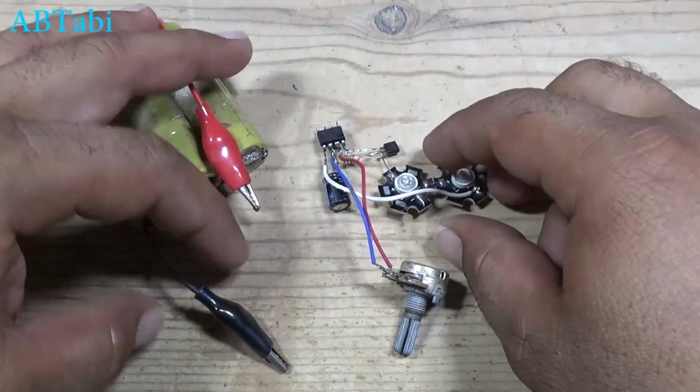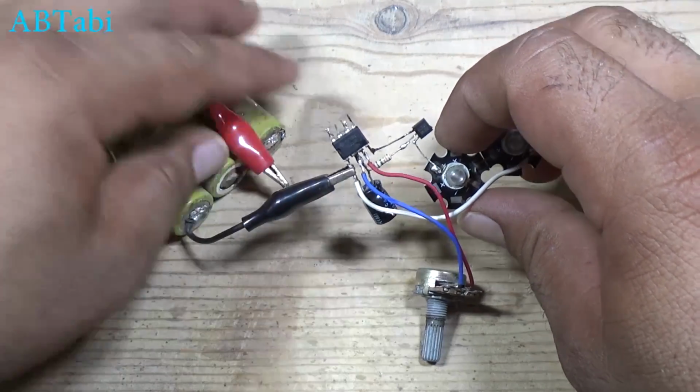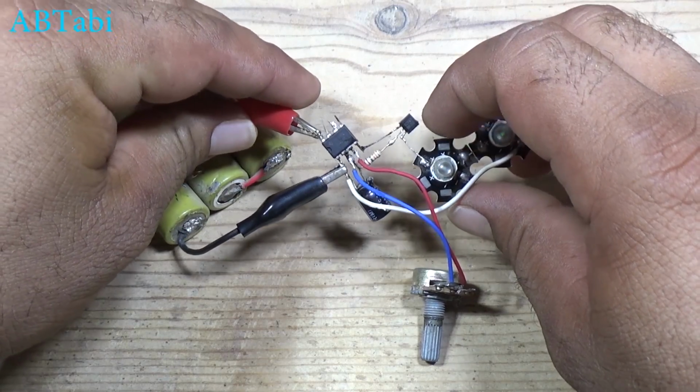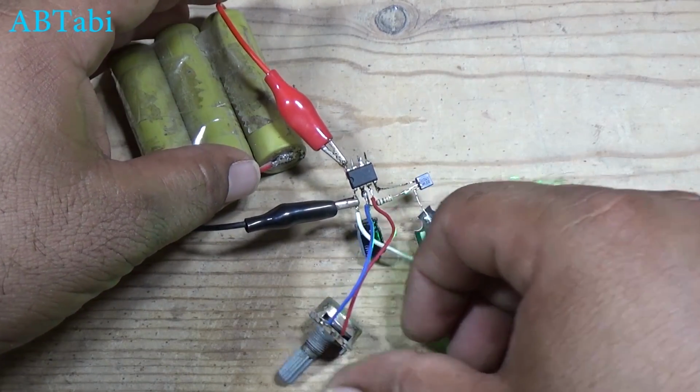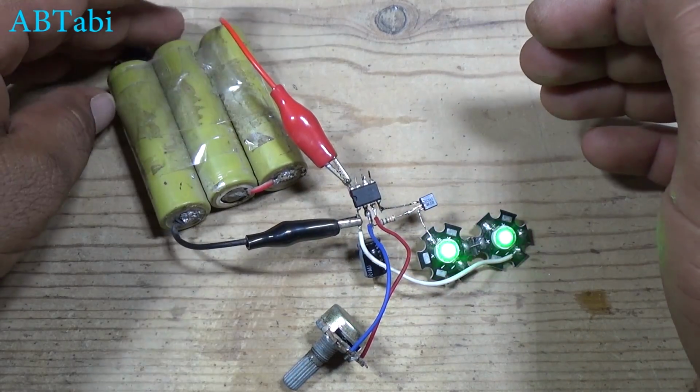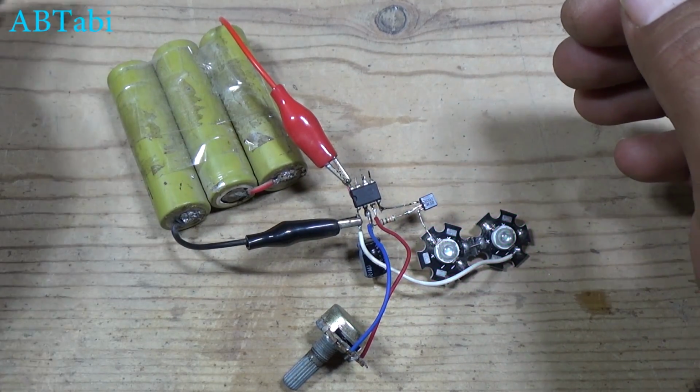Connect the battery. IC pin 1 is the negative supply source pin, and the positive supply source pins are 4 and 8. Vary the 50k potentiometer to adjust the speed.